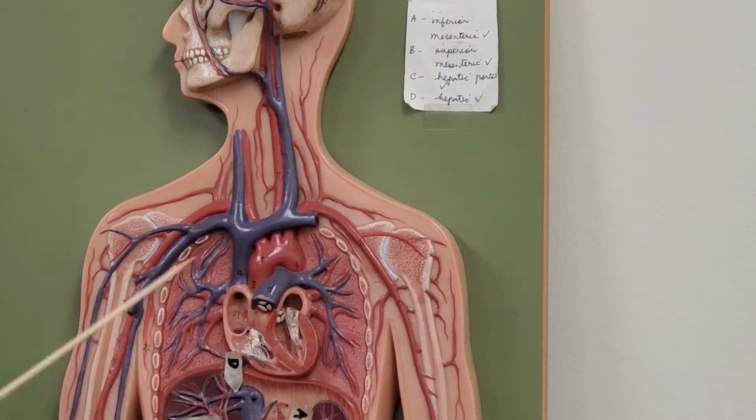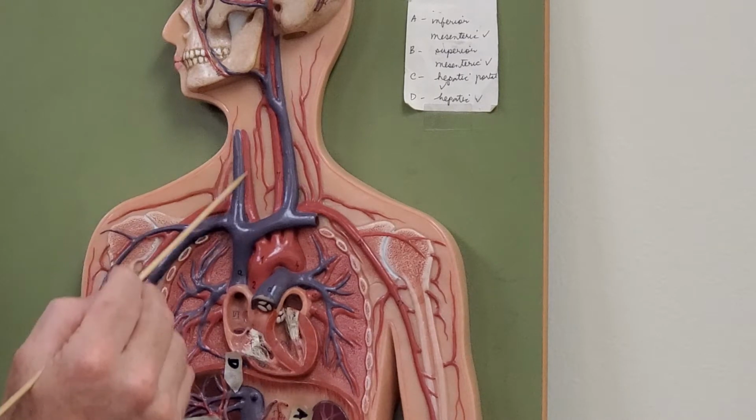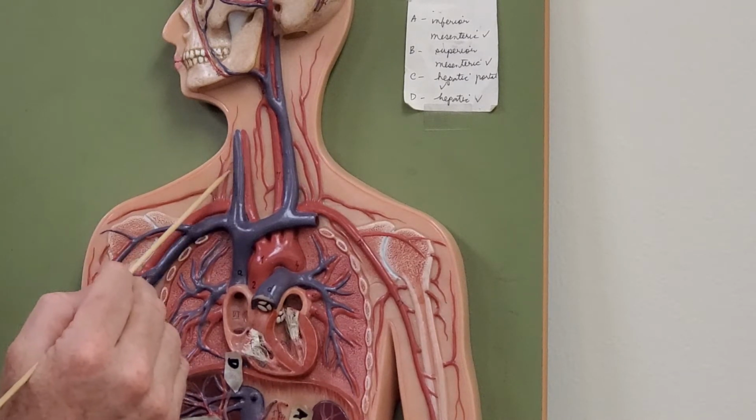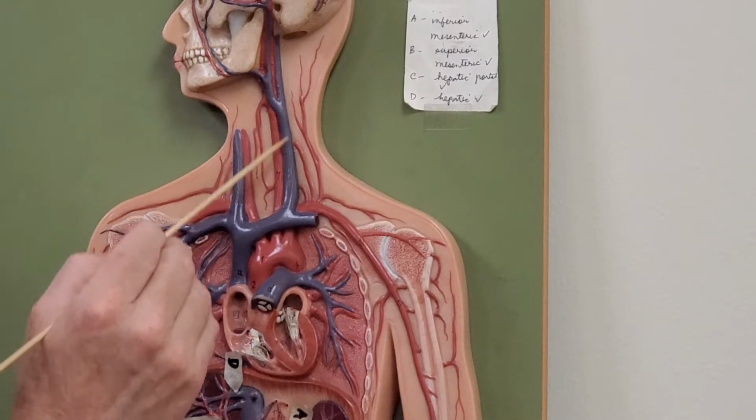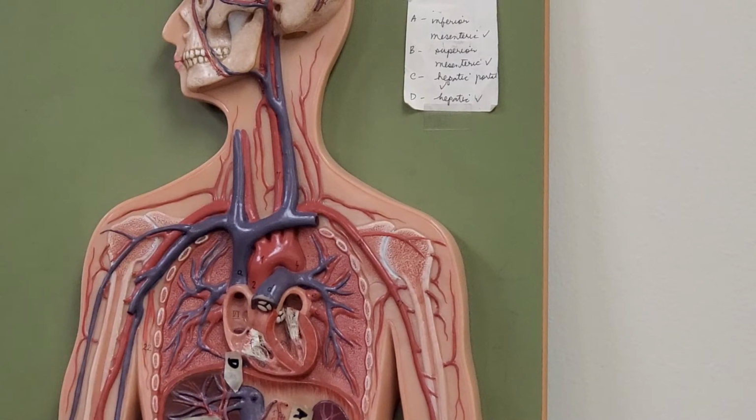Now, if I go back over here, I can see the right common carotid artery and the right jugular vein, the left common carotid artery, the left jugular vein, okay? And those are the external jugulars. We're not going to see the internals on this model. You can also see where the left subclavian comes off here, comes out here as the left subclavian artery, and the armpit becomes the left axillary artery, and then the left brachial artery, okay? So I hope you could see all of that from the view that I was showing you.